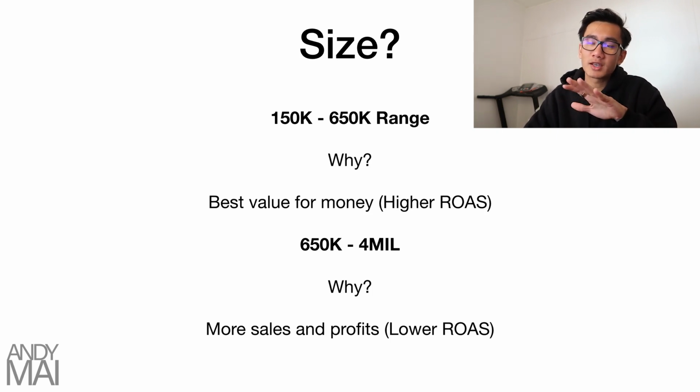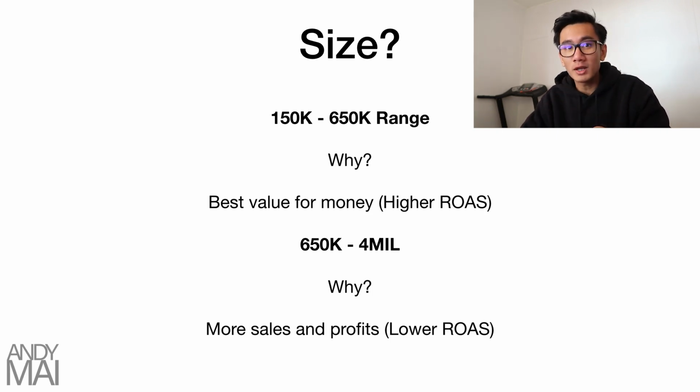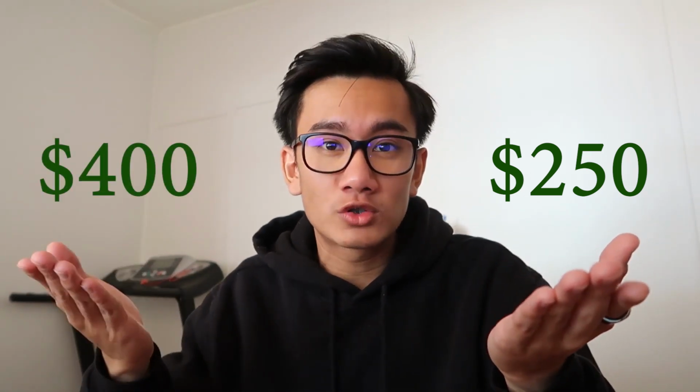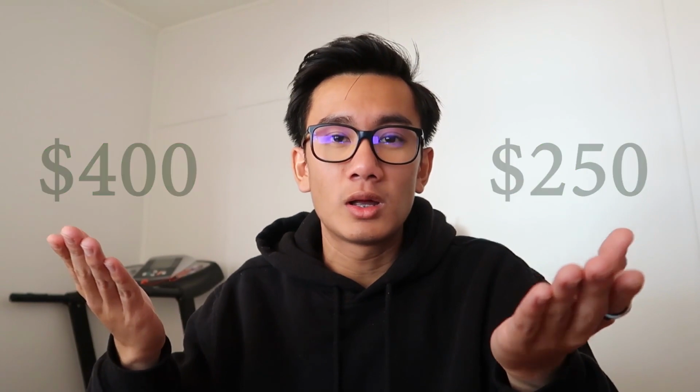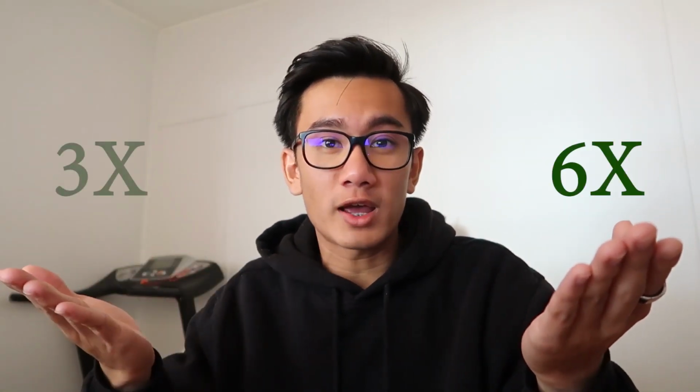Now if you go to say 650k to 4 million, you might have to spend say $200, but you'll get $600 in sales. So now you went from making $250 with the previous model in profit to making $400 in profit. But your ROAS dropped from 6x down to 3x.